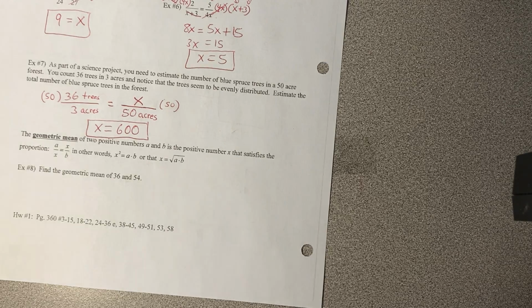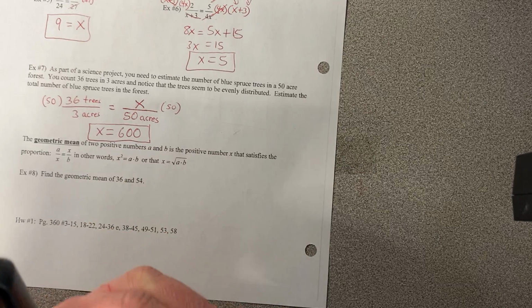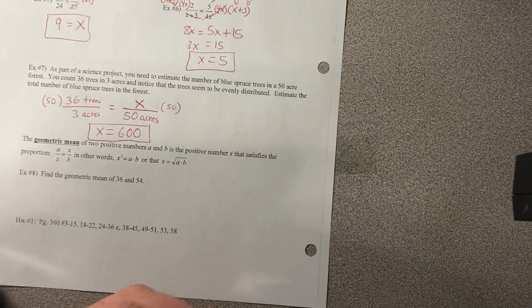Well, the last thing that I want to talk about today is something called a geometric mean.